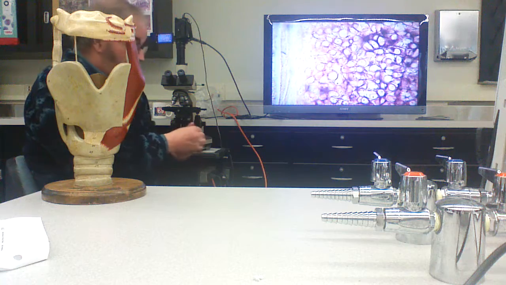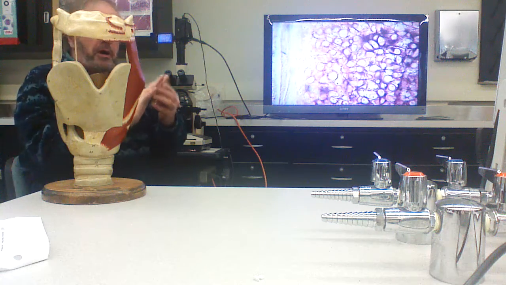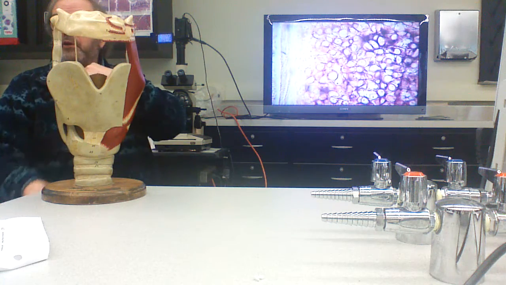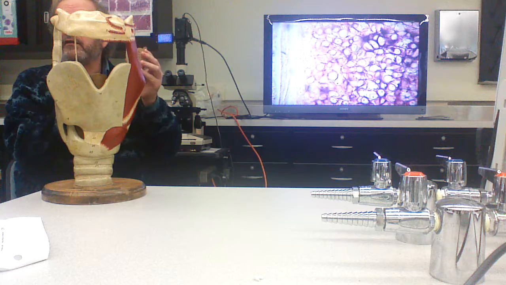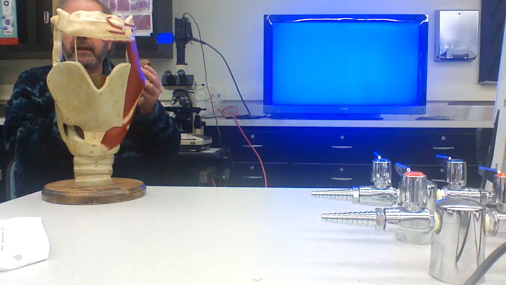All right. On the outside, there'll be epithelium. Right? This part is going to be part of the respiratory, so it'll have pseudostratified ciliated columnar epithelium for the most part.